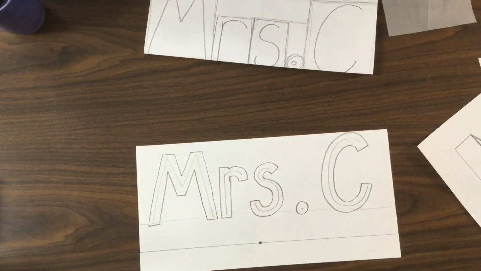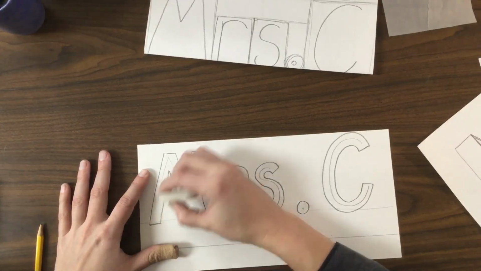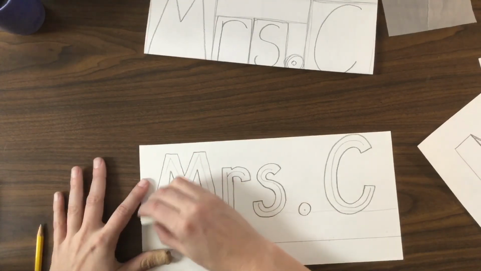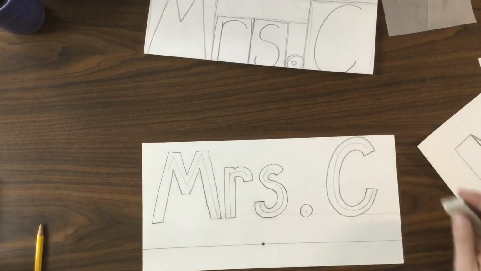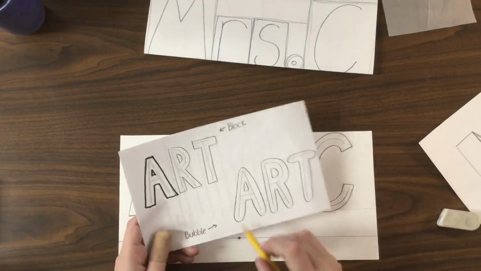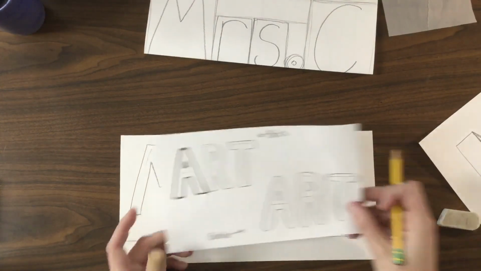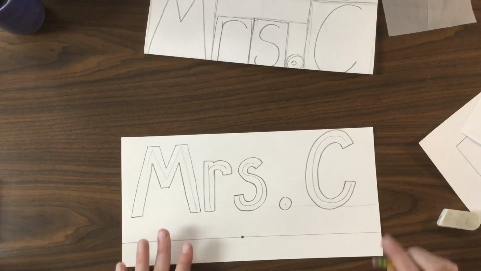Bam. There's my name. Now I'm ready for the perspective part. Erasing the line on the inside is another thing you can do to make it look really nice. So I'm going to erase my guidelines. That's why I made them really light. So practice your lettering. Come up with some interesting ways to make your letters bubble or block or some other fancy way you want to do it is fine. But simple is going to be a little bit easier.